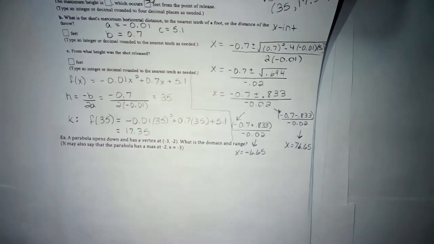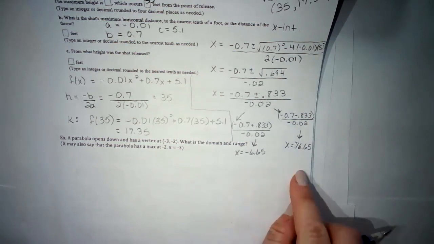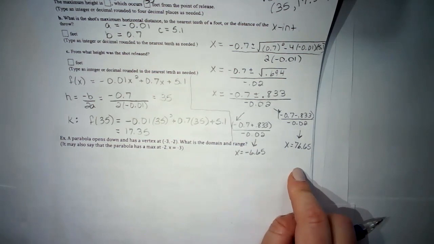Okay, now we have to think. We have to use some common sense here. What we're trying to determine is the maximum horizontal distance that the ball went. So do we think it went negative 6 feet, or do we think it went 76 feet? I could probably throw it and get a negative number, but most human beings are going to throw it and get a positive number, right?